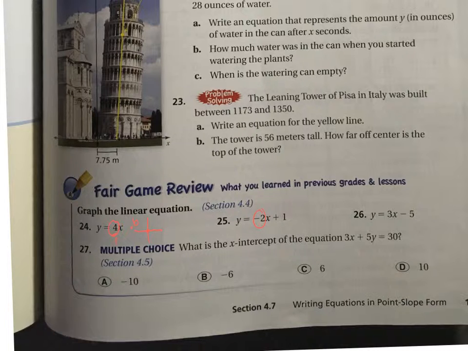Same thing with this one. You've got a slope of negative 1, so that means you're going to go down 2 over 1. And then this one you're going up. How many? Okay, I'm going to leave you with that. I think you can do the rest.